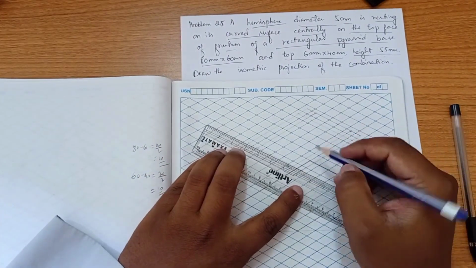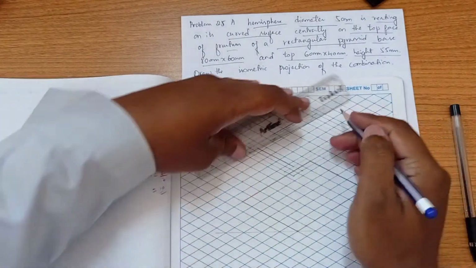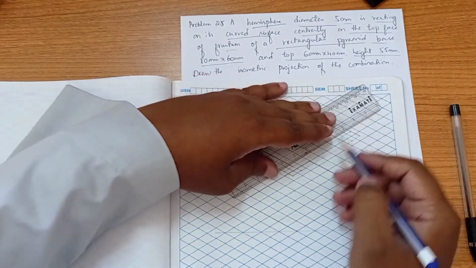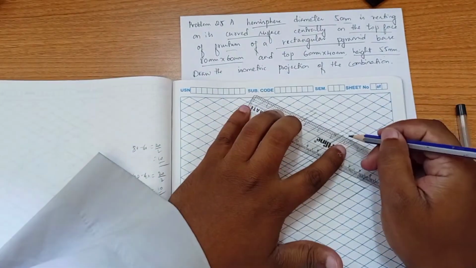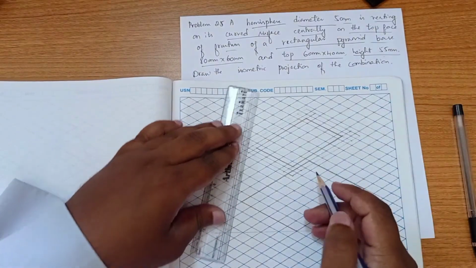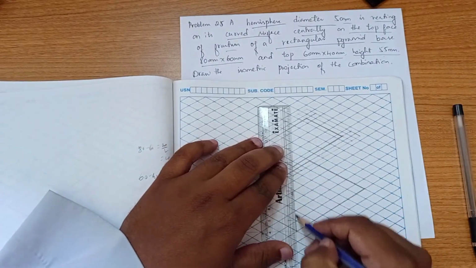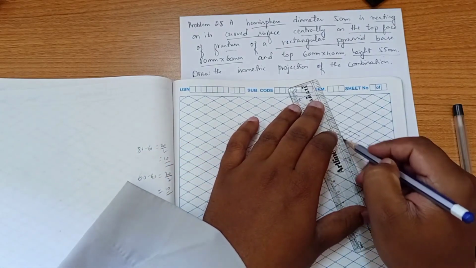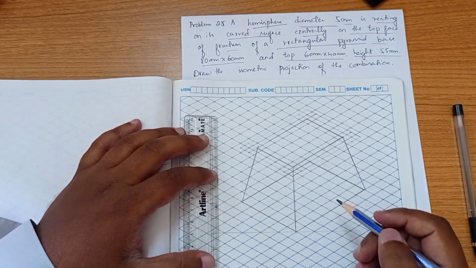So now we are getting the frustum of a rectangular pyramid, it is done.